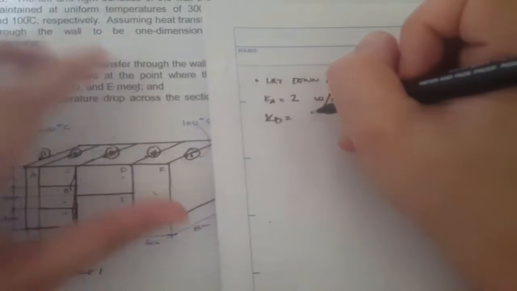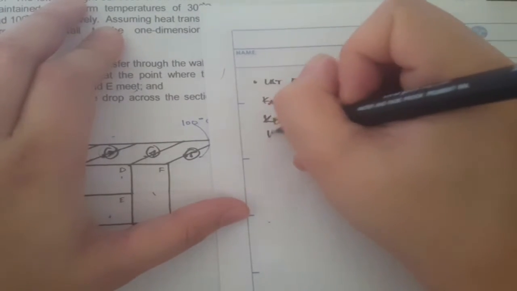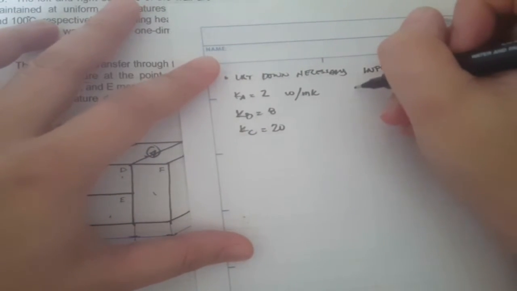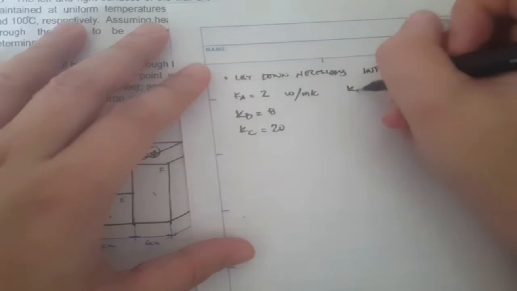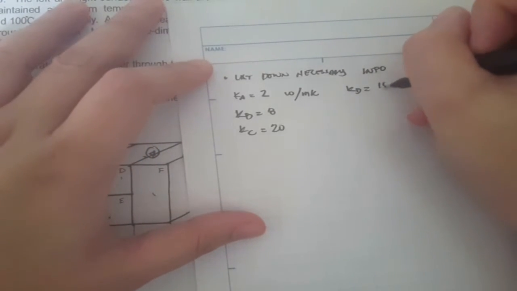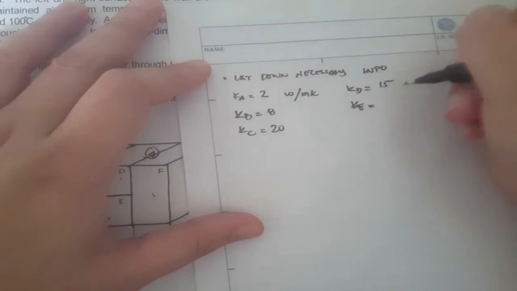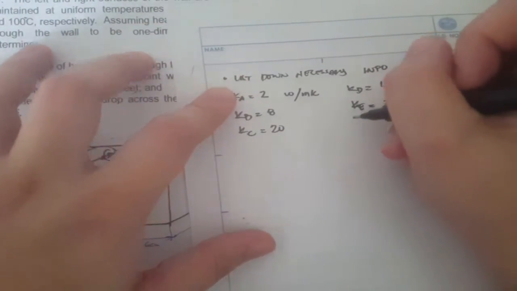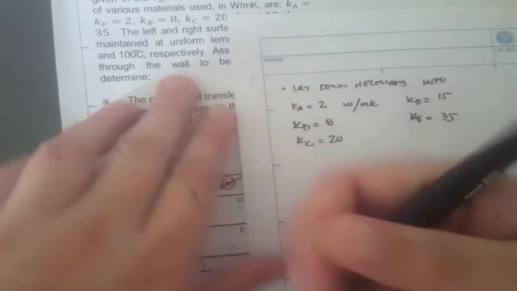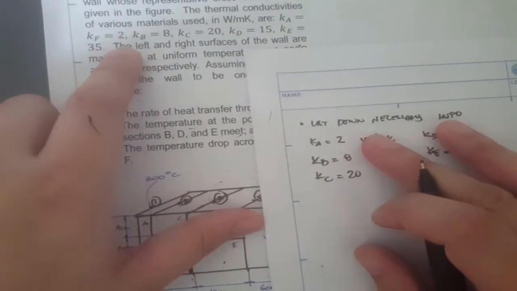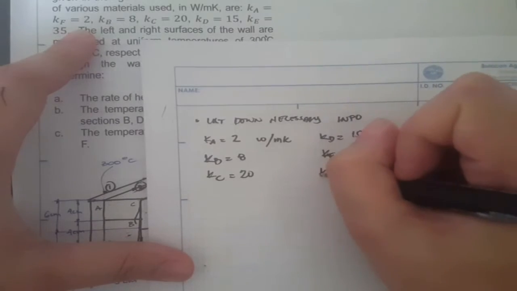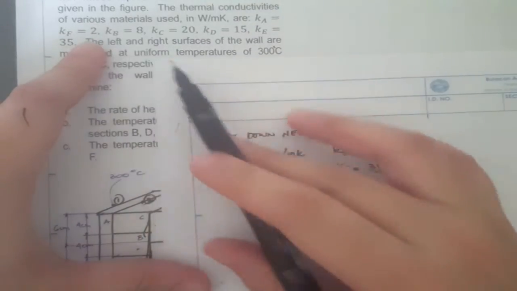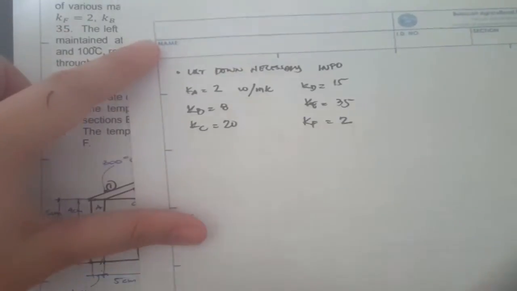B is equal to 8. C is equal to 20. D is equal to 15. Conductivity of material E is 35. And since A and F are equal to 2, then our material F is also 2, okay.